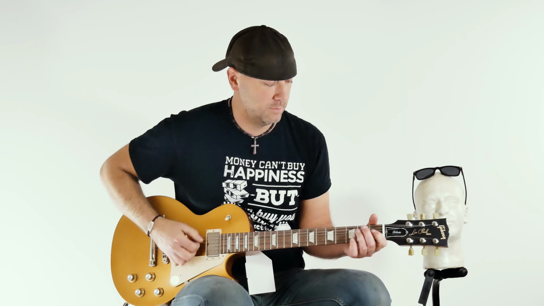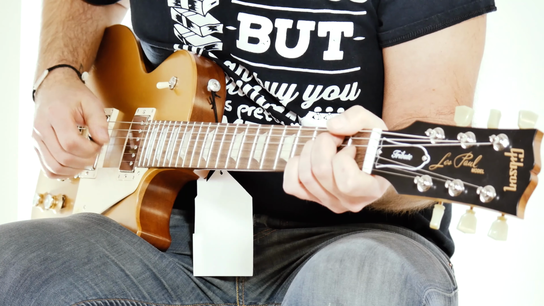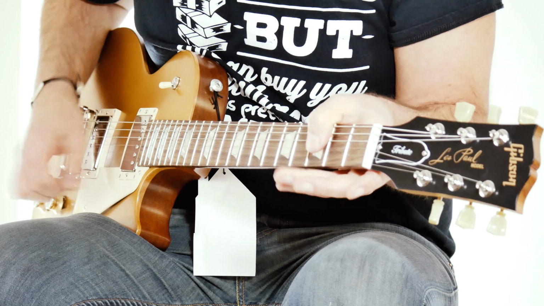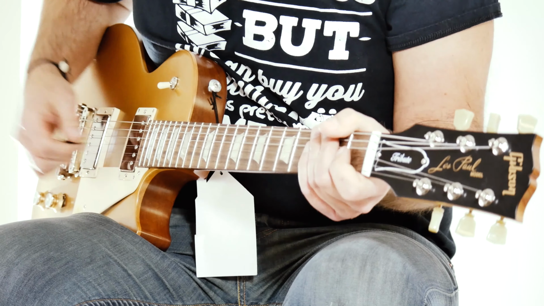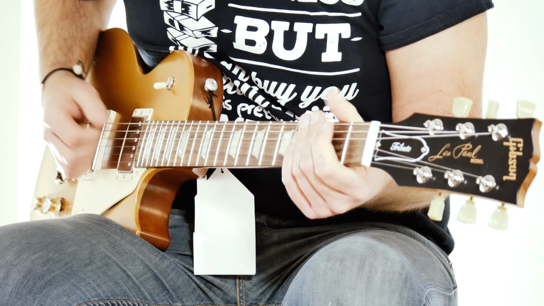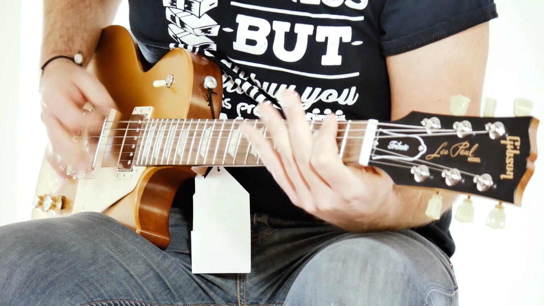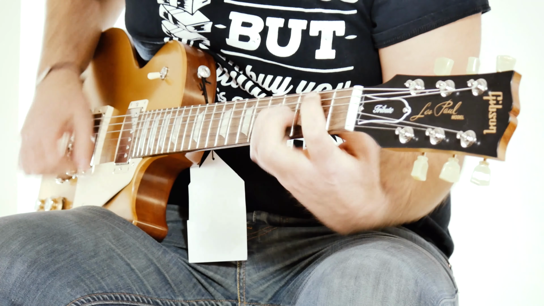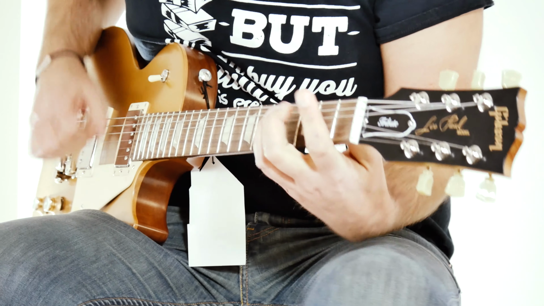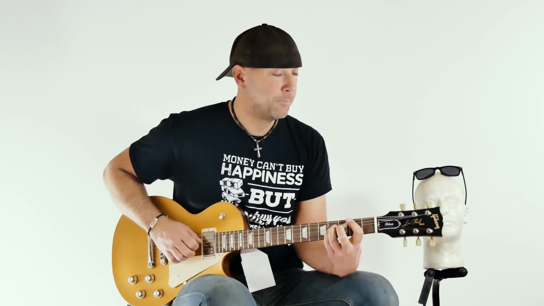I'll just play something real quick. So you can hear the slap back of the delay. Right? Can you hear that? Okay, so. Alright, so there it is in the front of the amp. But listen how much it's going to change when you now run it through the effects loop.